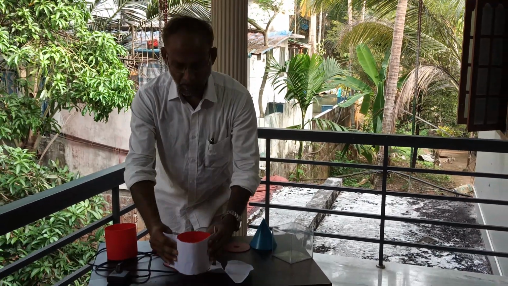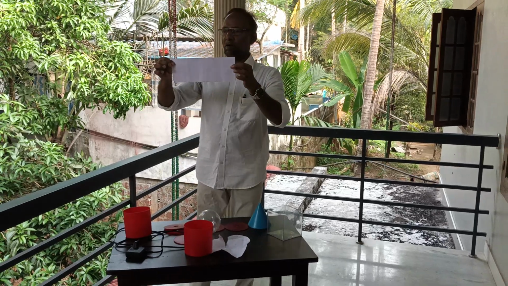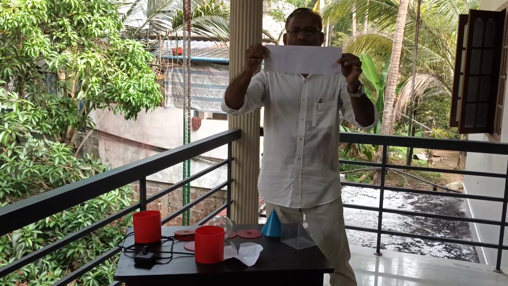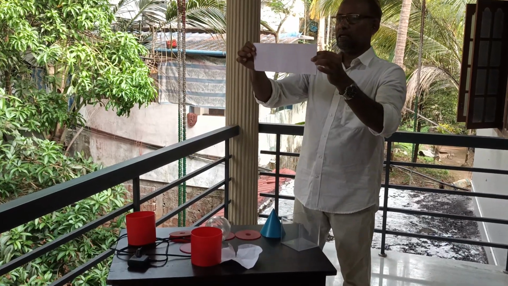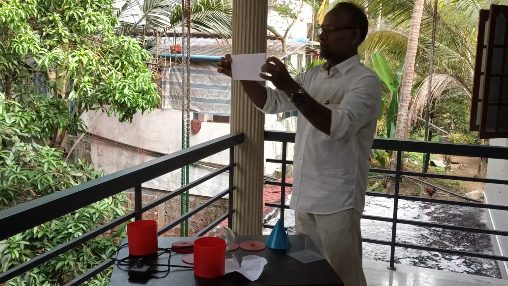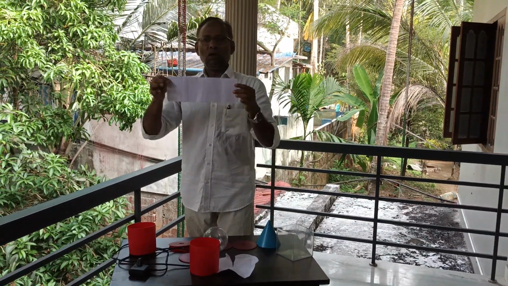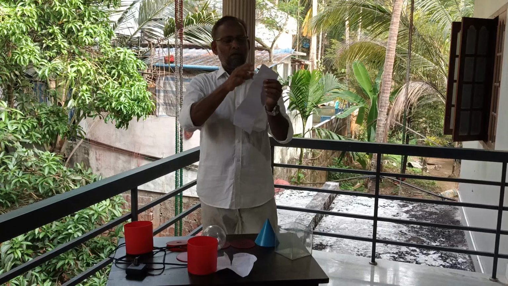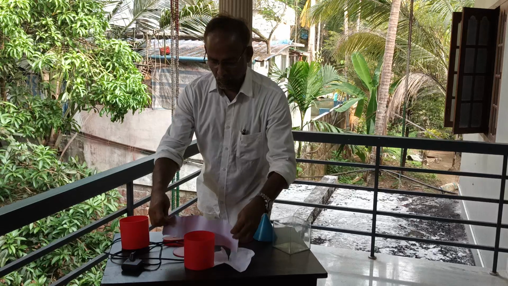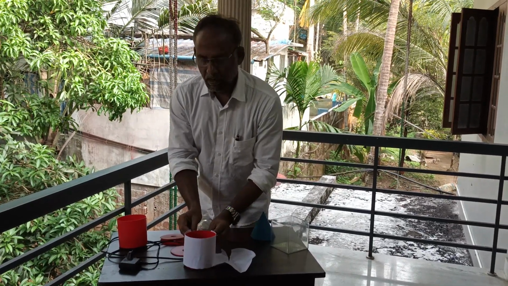Now look, what is the shape of this one? Tell me, my dear children, what is the shape of this one? It's a rectangle, not square. You know what is the area of a rectangle? Length into breadth, LB. So this is the length and this is the breadth. Now look here, what happened here? It was like this.